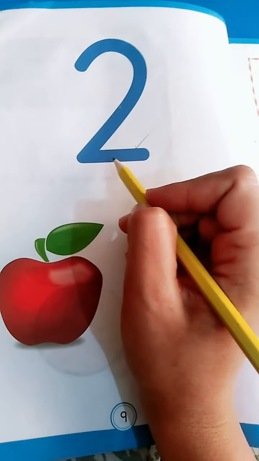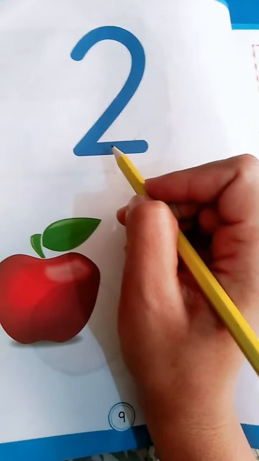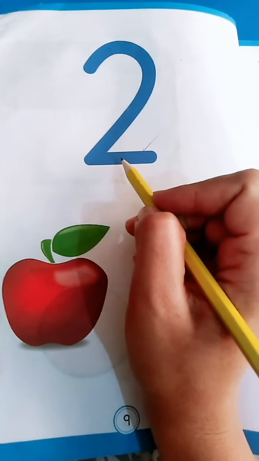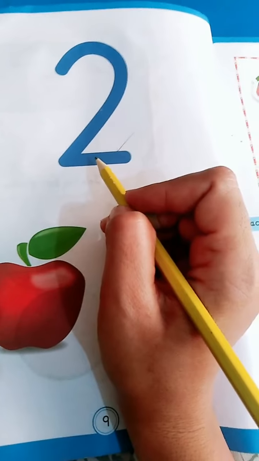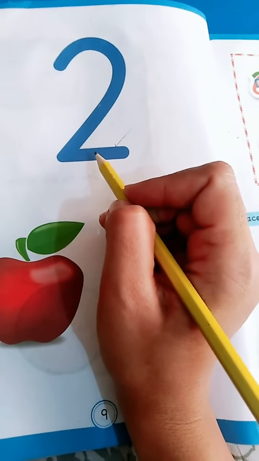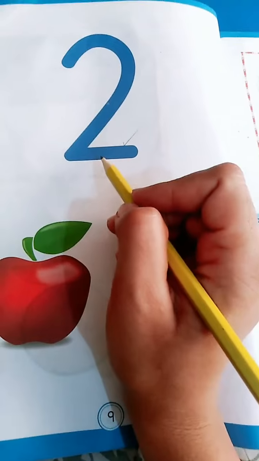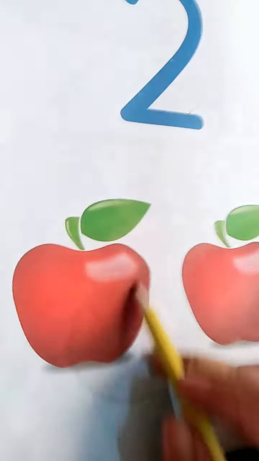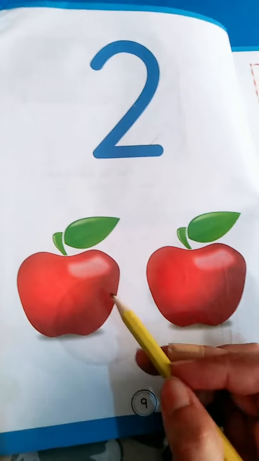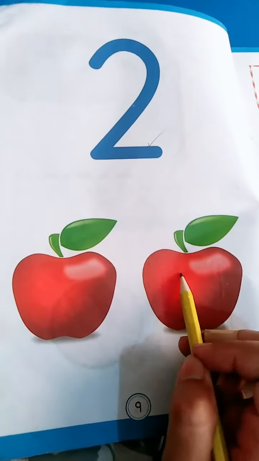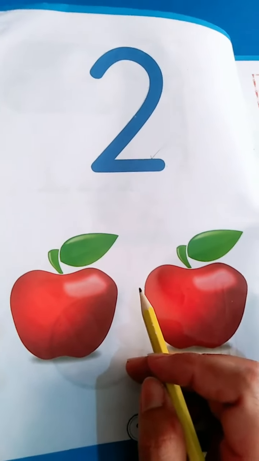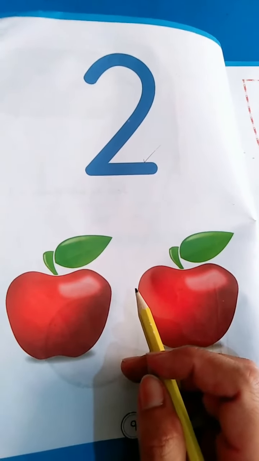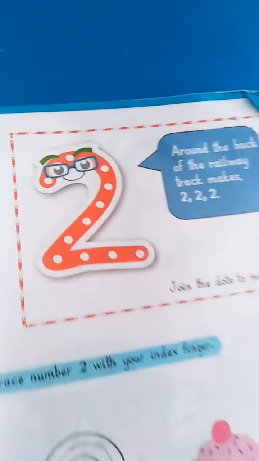What's this? Number 2. What becomes after 1 is 2. In counting, first is 1 and then 2. What's this? 2. How many apples are these? 1, 2. 1, 2. How many apples are these? 2. Come to the next page. What's this? 2.